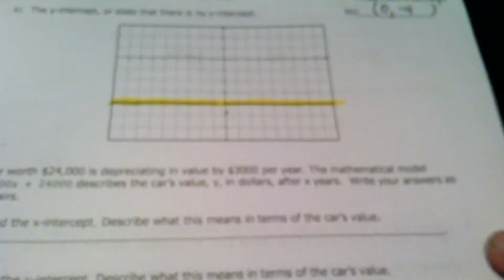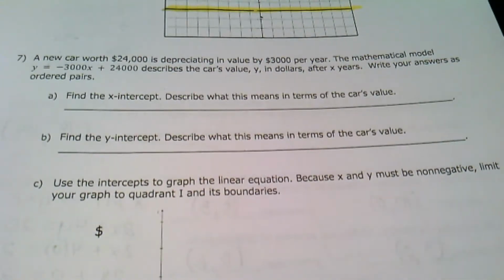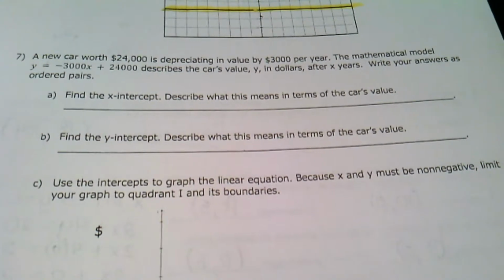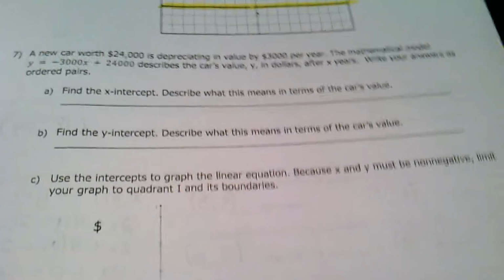All right, number 7. A new car worth $24,000 is depreciating in value by $3,000 per year. The mathematical model y equals negative 3,000x plus 24,000 describes the car's value, y in dollars, after x years. Write your answers in ordered pairs. All right, so number 7a, find the x-intercept. Describe what this means in terms of the car value.